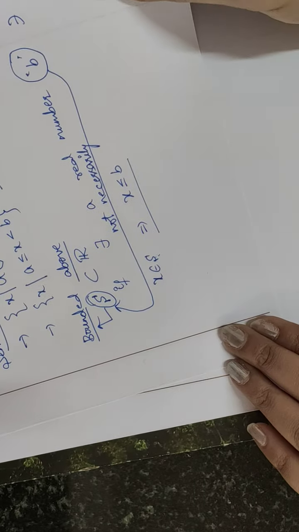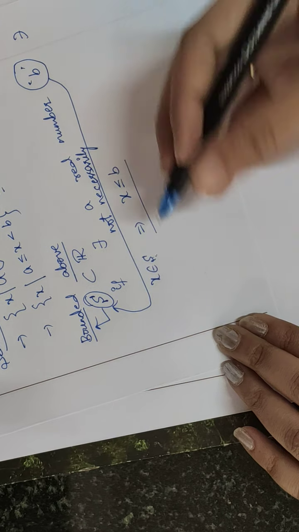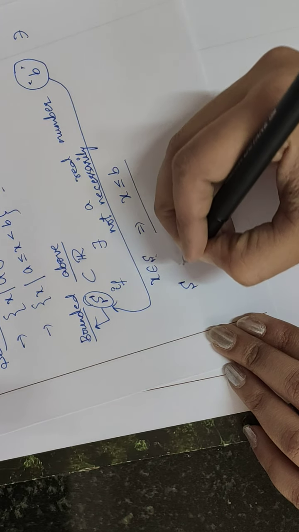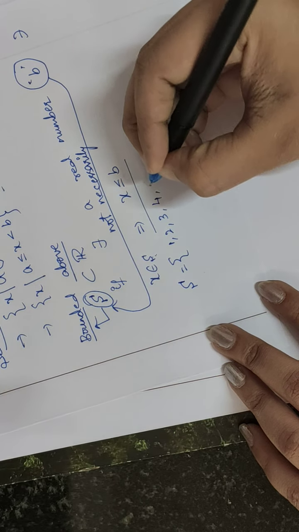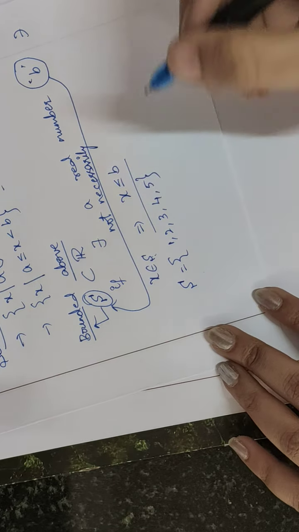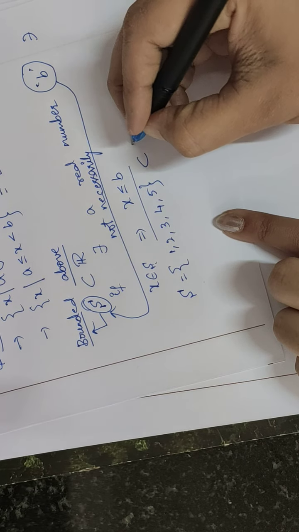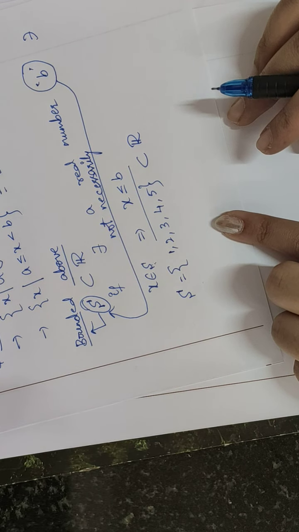For example, in the previous session also I have given an example. First I will consider set S as 1, 2, 3, 4, 5. This is my set and this is a subset of your set of real numbers.